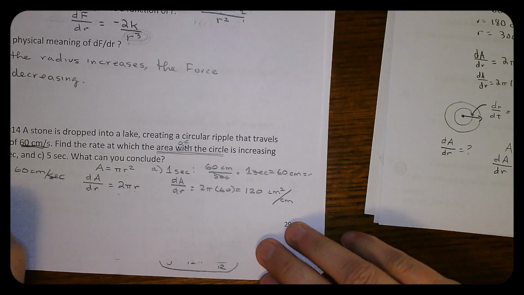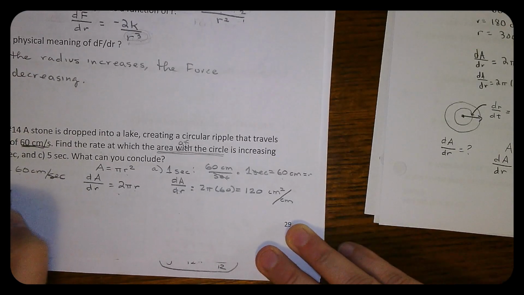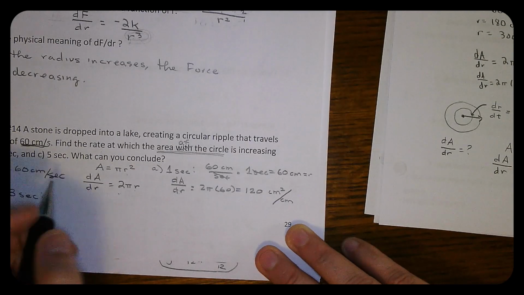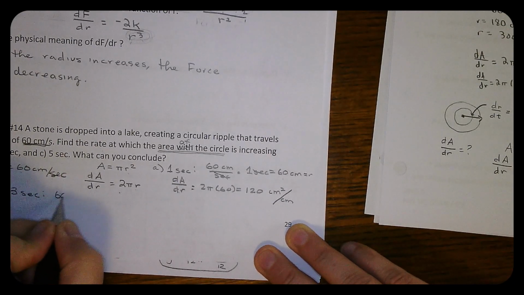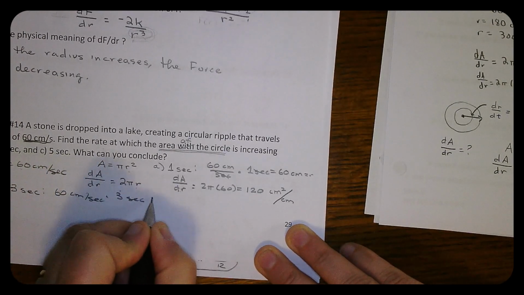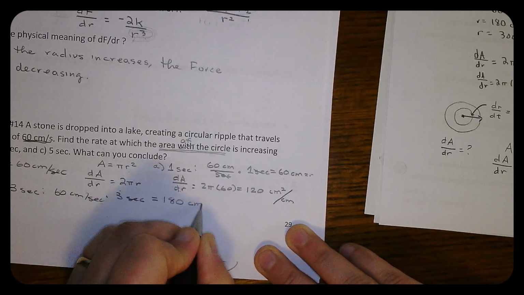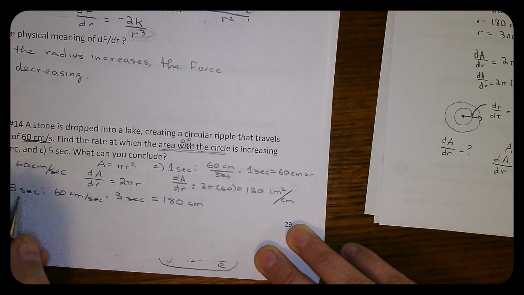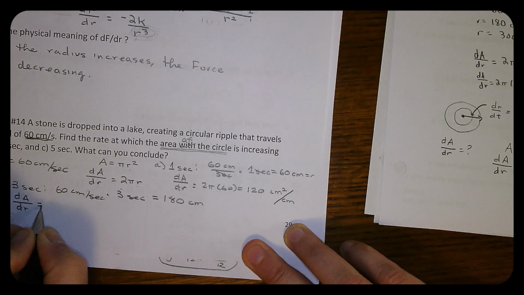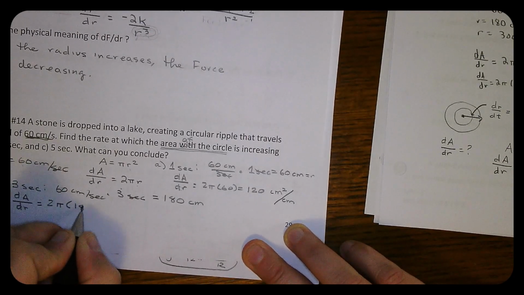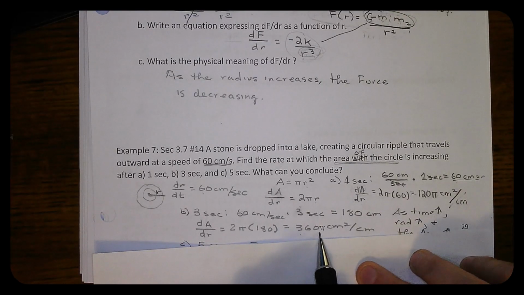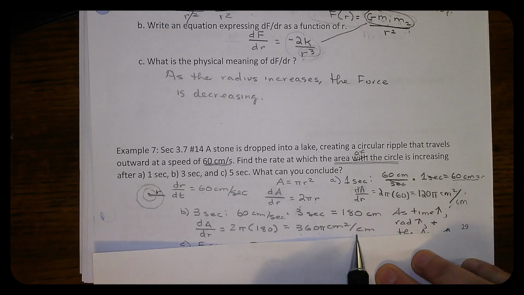All right, we can do the second one. So what happens after 3 seconds? Well, we can figure out by this rate that after 3 seconds, 60 centimeters per second times 3 seconds, using d equals rt, is 180 centimeters. Okay, so that means that the derivative of A with respect to r, which is 2 pi times r, so that would be 360 pi centimeters squared per centimeter.